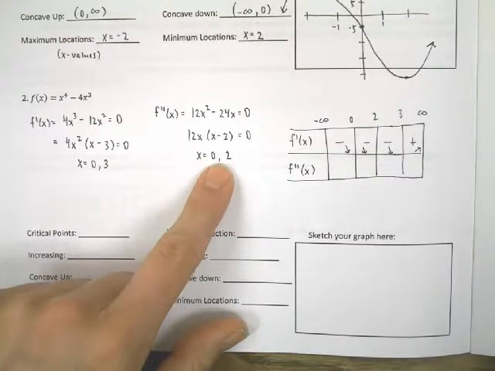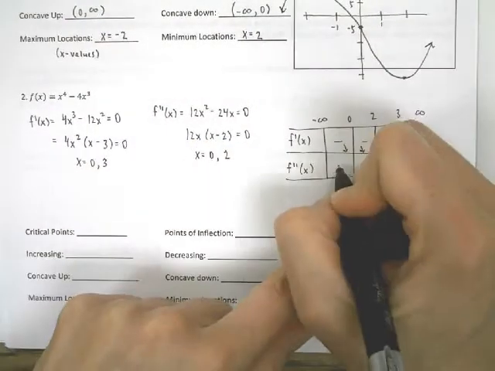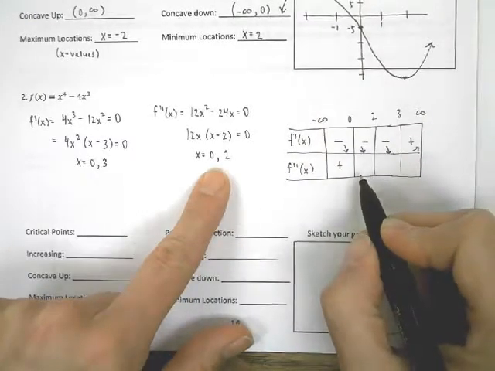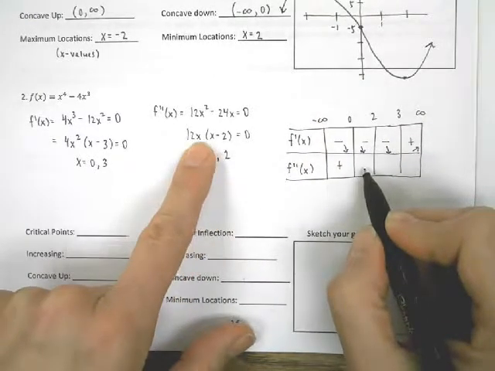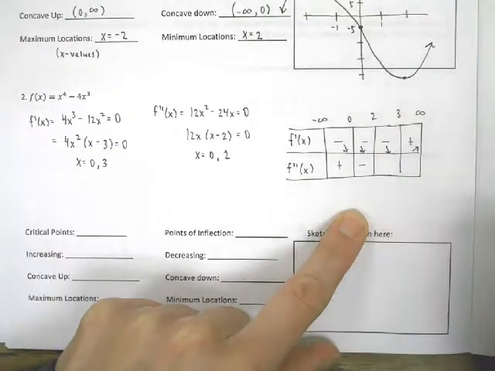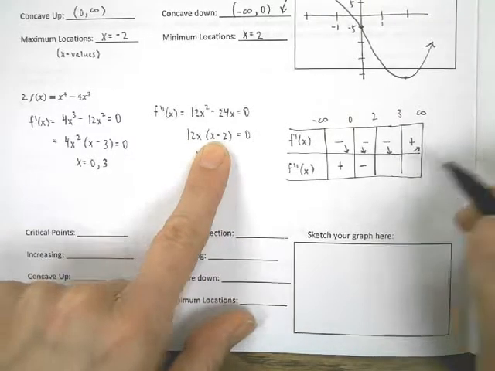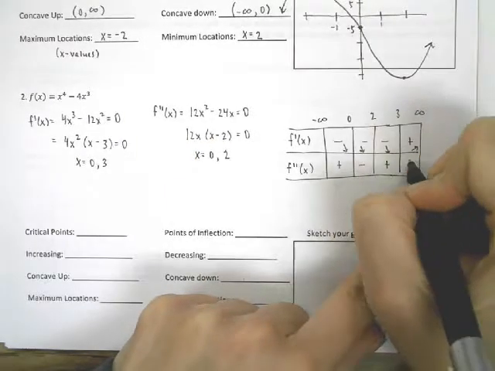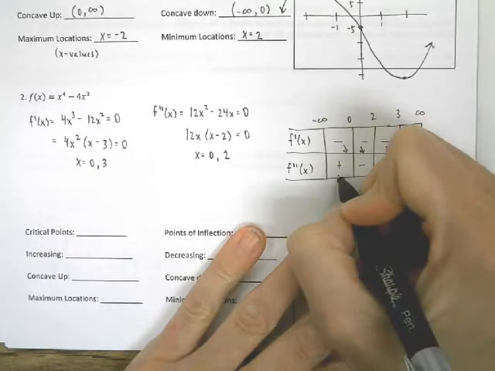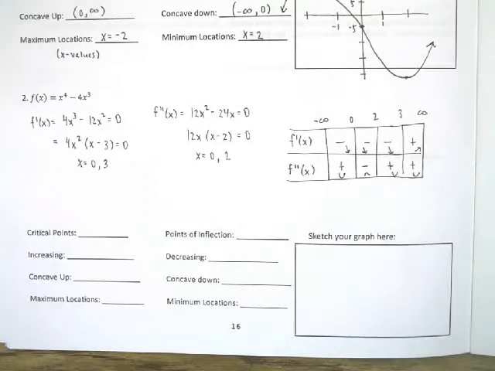Let's see, now 0 and 2. So less than 0 is going to give me a negative times a negative, which is positive. Between 0 and 2, I'll pick 1. So I have a positive times a negative. It's going to be a negative. And then greater than 2, positive times positive is going to be concave up over that whole interval. So I've got positive, then negative, and then positive, positive.